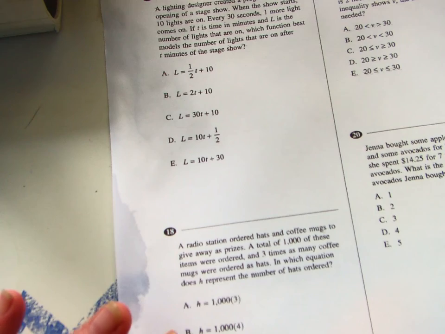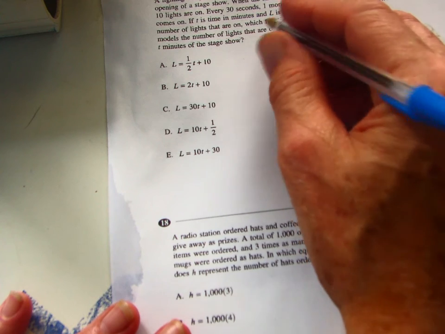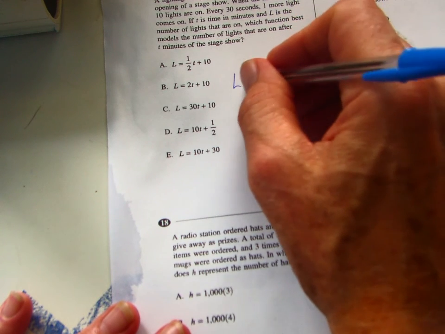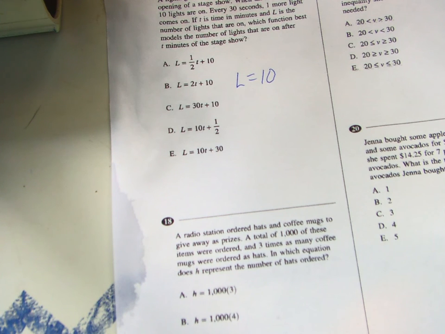So let's think. How many lights do you start off with? When the show starts, 10 lights are on. So L, which is the amount of lights, is equal to 10 to begin, right? Then every 30 seconds, you turn on a light. And T is minutes. So let's think of 1 minute. In 1 minute, how many more lights did they turn on?